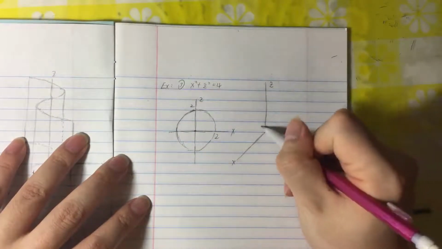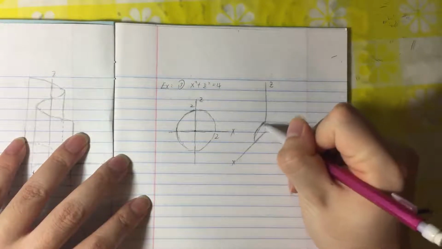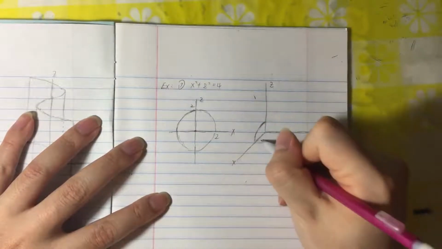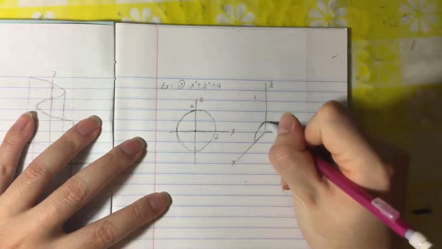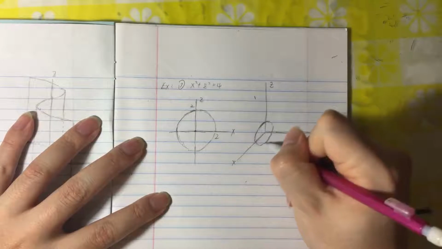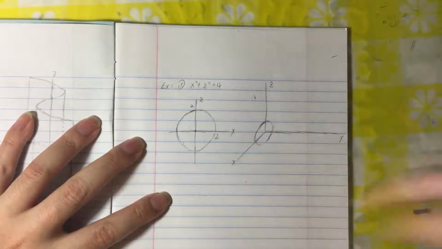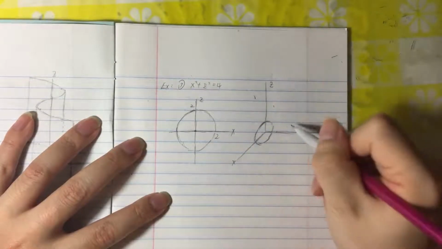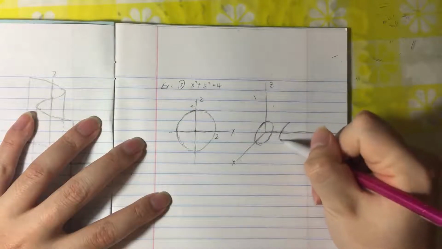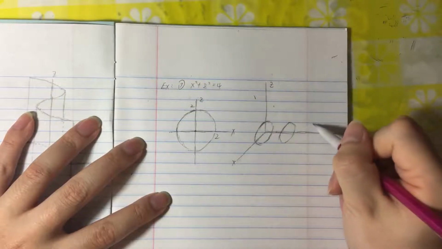So, when y equals 0, we have a circle here. That's the circle when y is 0. When y is 1, we get the same circle. When y is 2, we get the same circle.